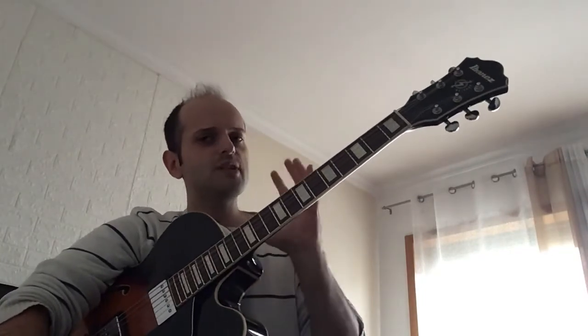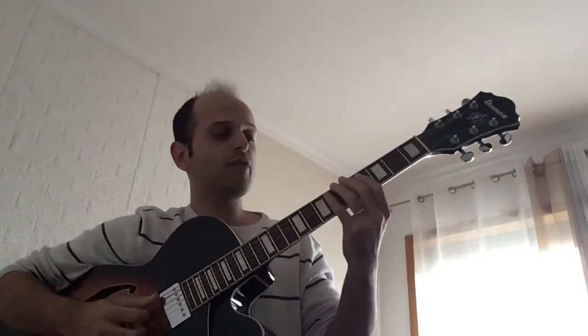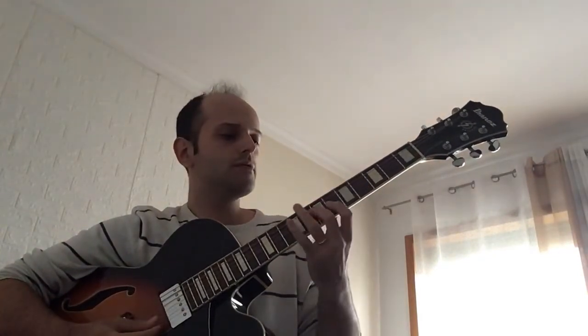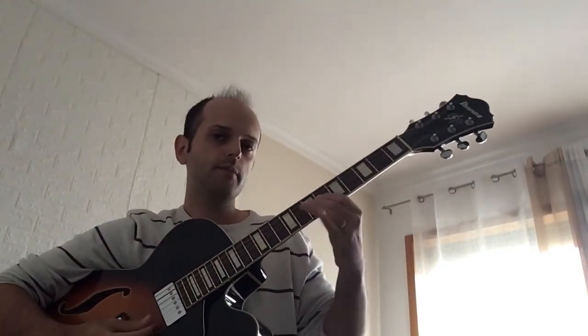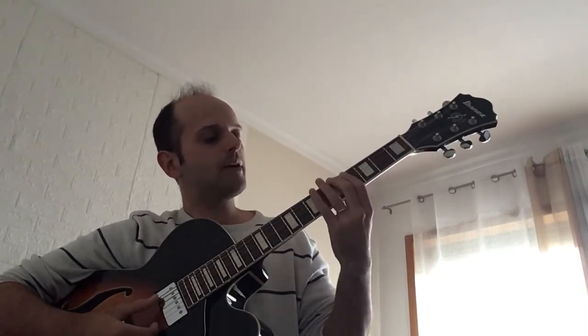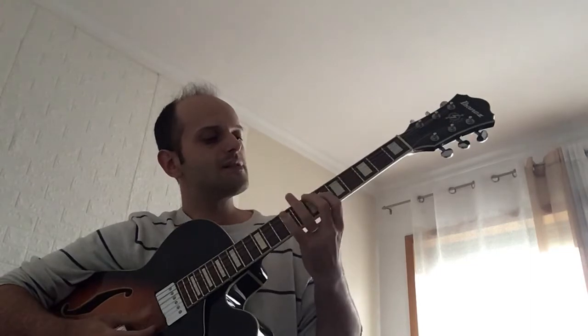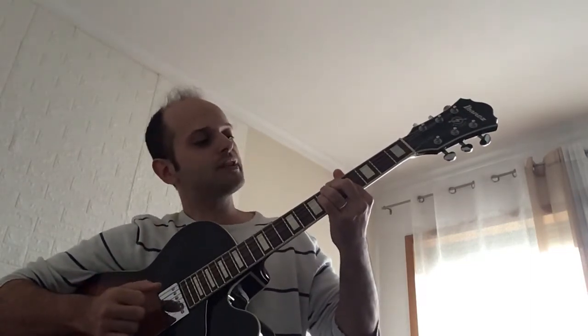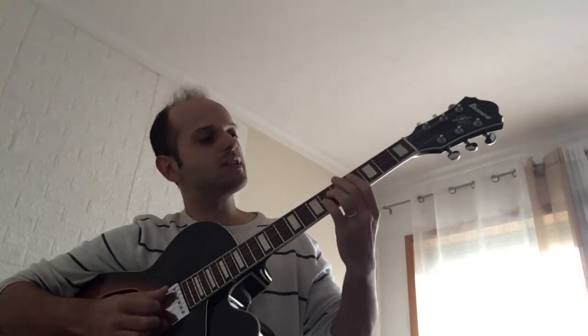If you use this structure, and of course if you think about the structure of the pages of the course, when you are playing a chord and you have the arpeggio, for sure you can use this idea.